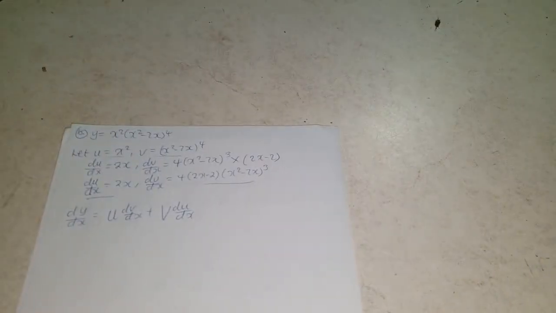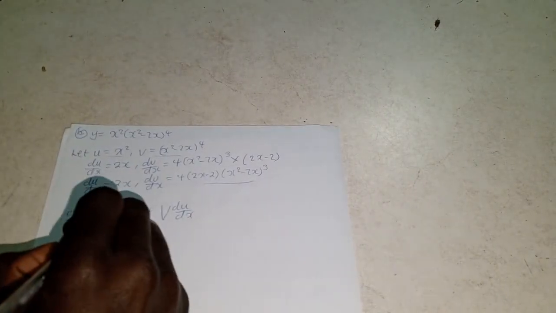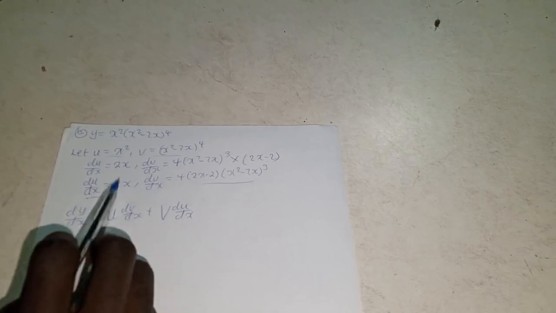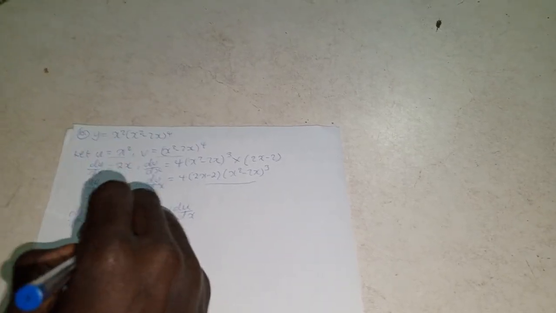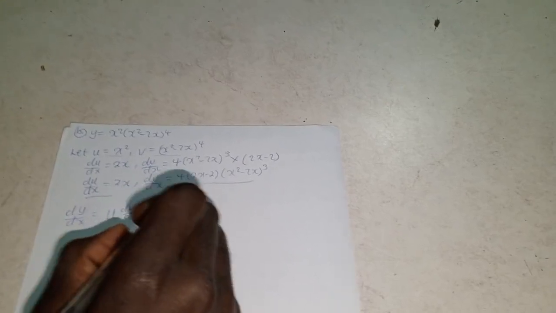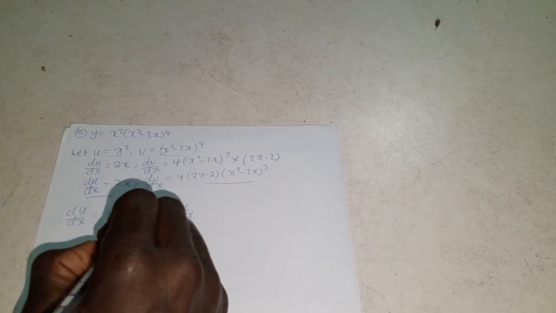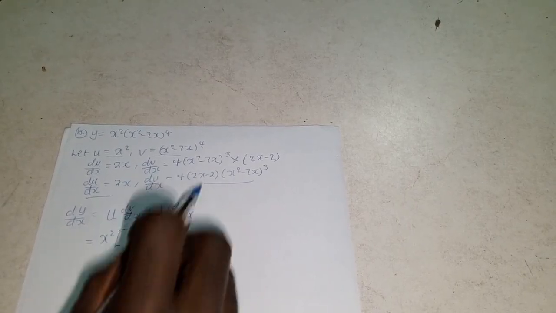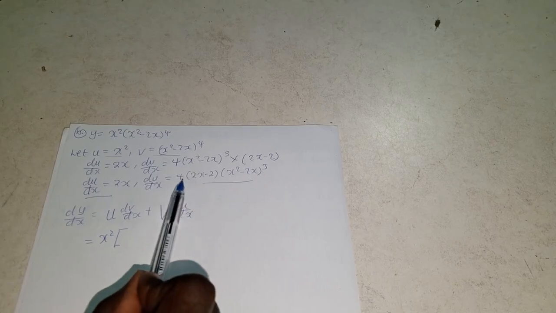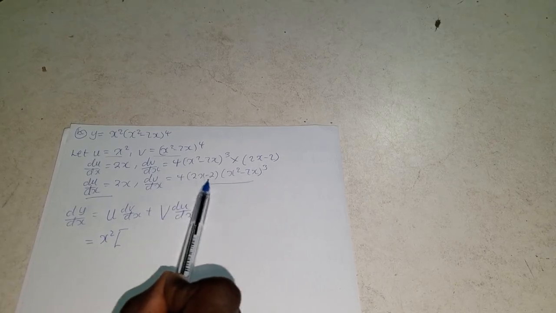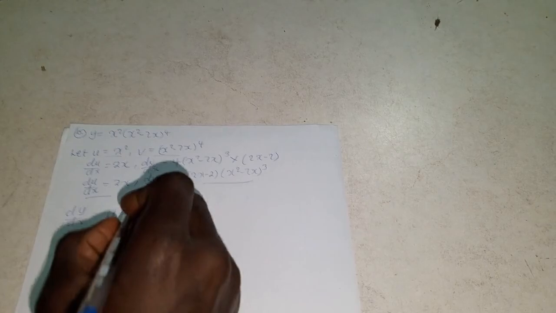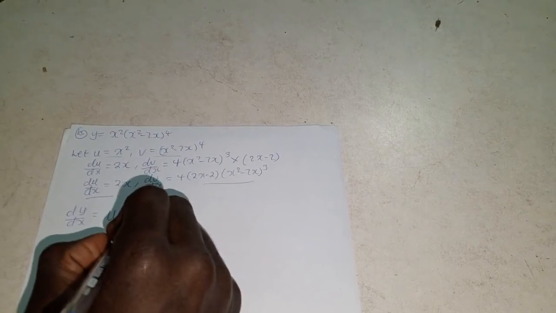Then to continue, that is equal to u multiplied by dv dx. The u that we let was x squared, so x squared multiplied by the dv dx we found right there. We're going to distribute the 4 in this bracket. Don't get confused, just follow.